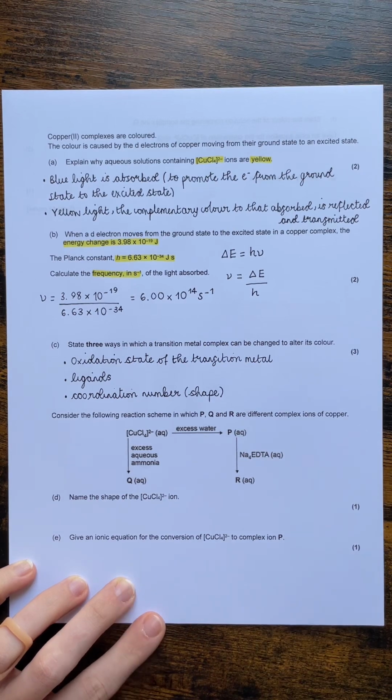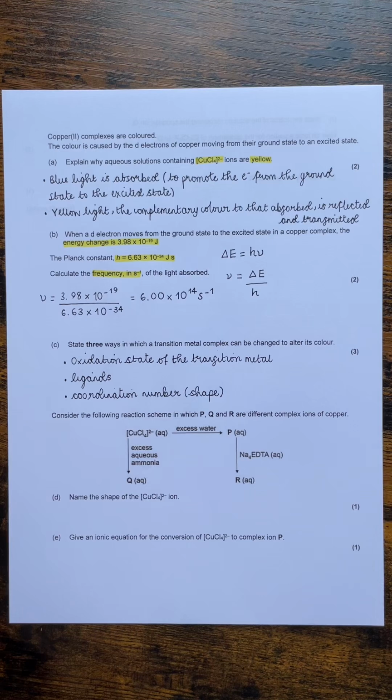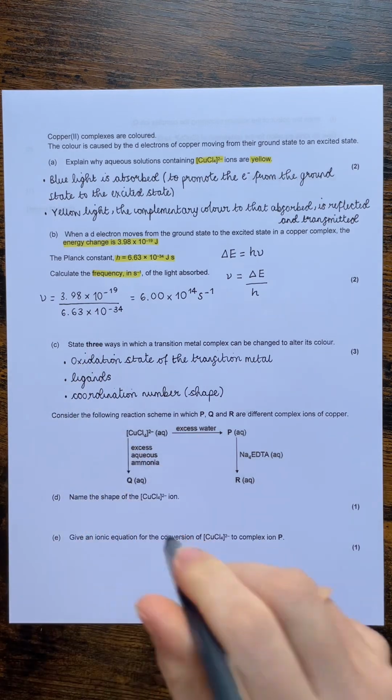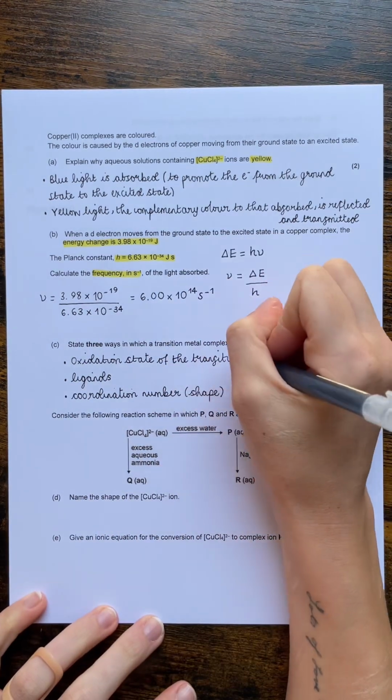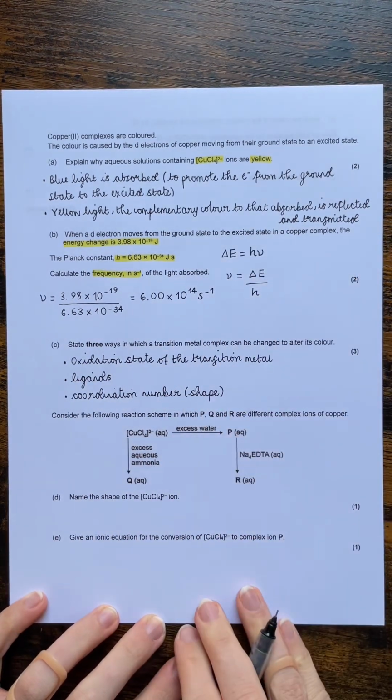We can also change the transition metal because copper things are mainly blue, iron 2+ things mainly green, but if we're thinking about within a transition metal complex where we keep the transition metal the same, those are the three marking points that will always be on the mark scheme.